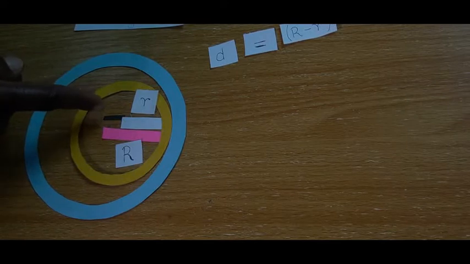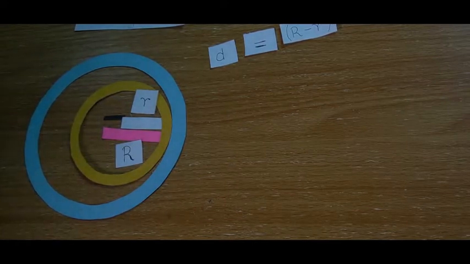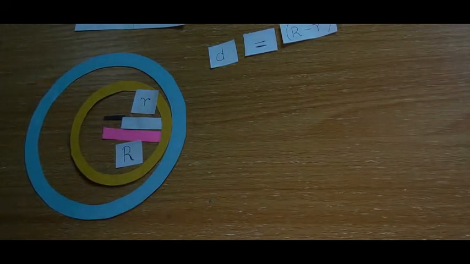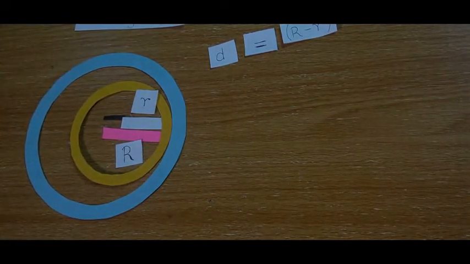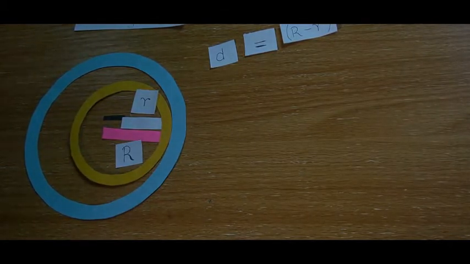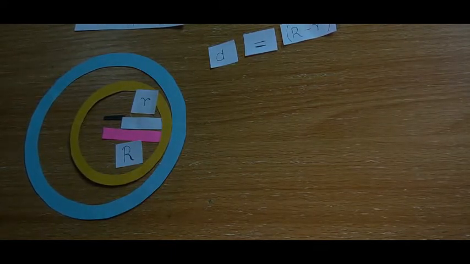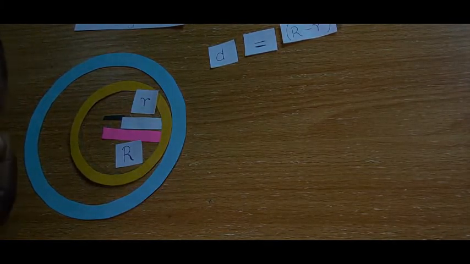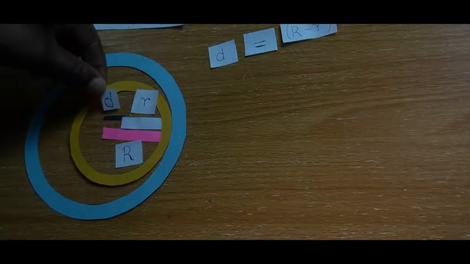Let me put D to show that this is the distance. So this is our distance right here.